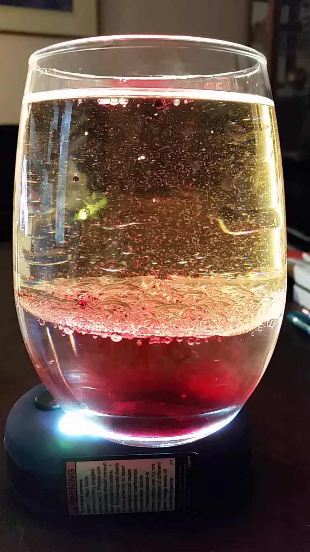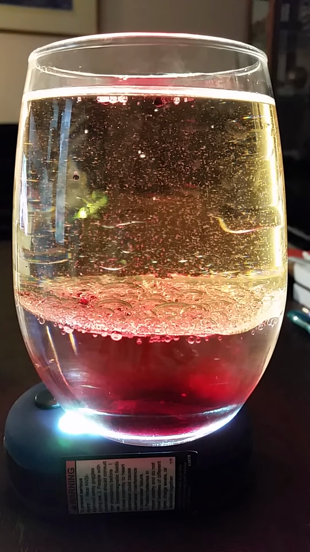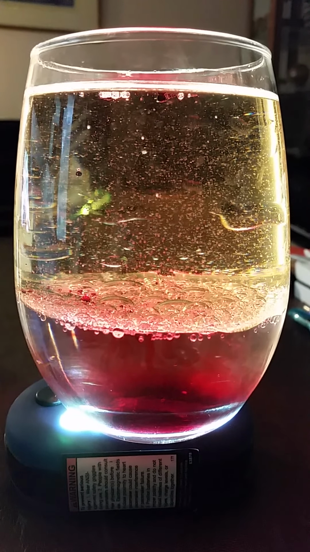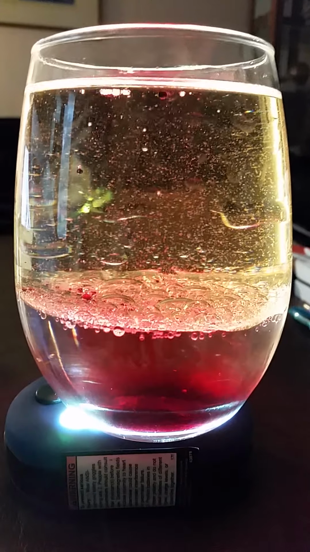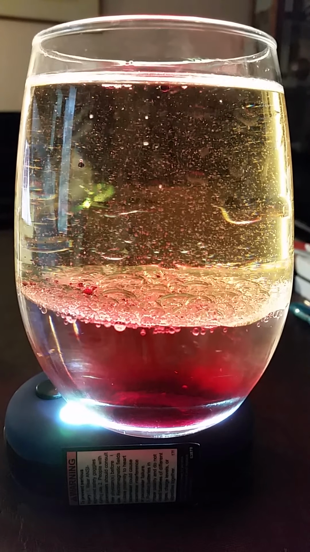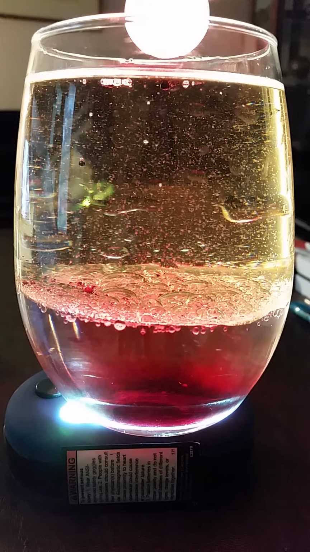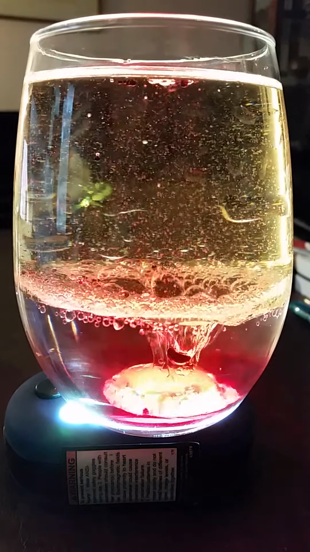Okay, so here you can see our oil and water mixture, and you can see the red food coloring that I added to the bottom. Now I'm going to add an Alka-Seltzer tablet. I'm just going to drop it in, and then we're going to watch the reaction.